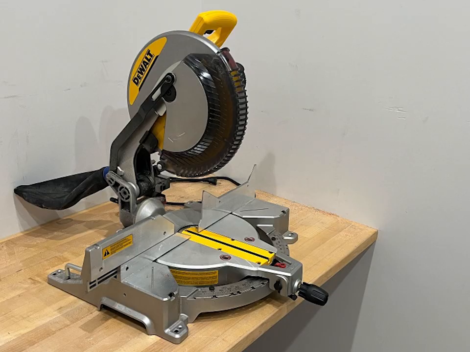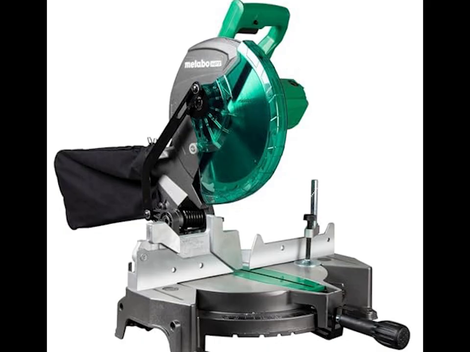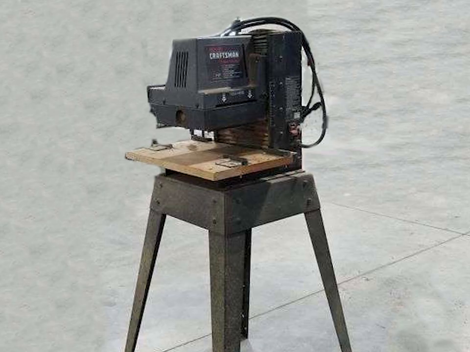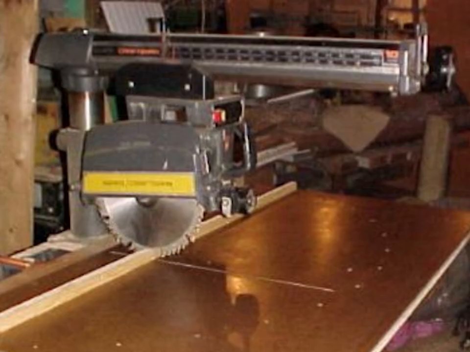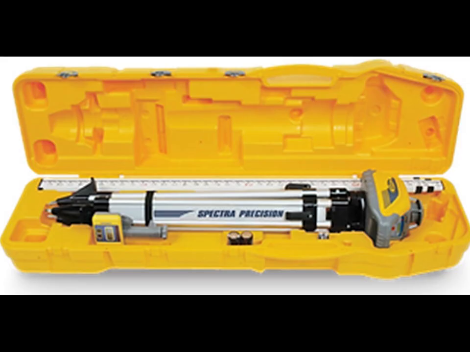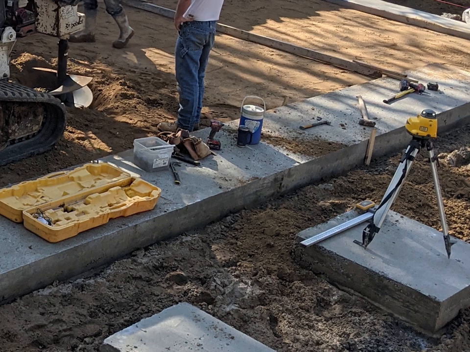For fixed saws and planers, I had the following: a DeWalt compound miter saw, a Metabo compound miter saw, a Sears Craftsman planer molder, and a Sears 10-inch radial arm saw. A project of this magnitude needs a commercial-grade laser level. I talked to local builders and settled on the Spectra Precision LL100N. It worked great as I used it to level post beams and other major construction items.